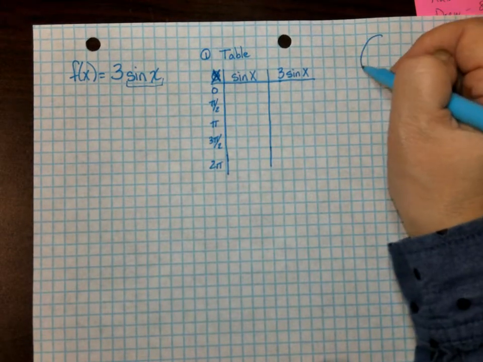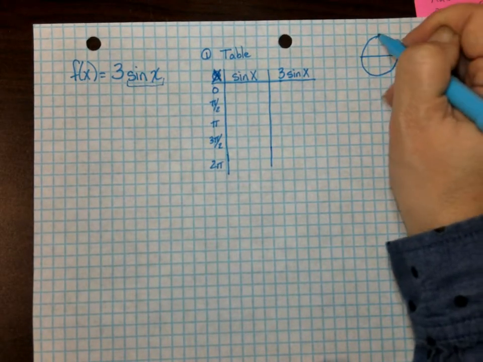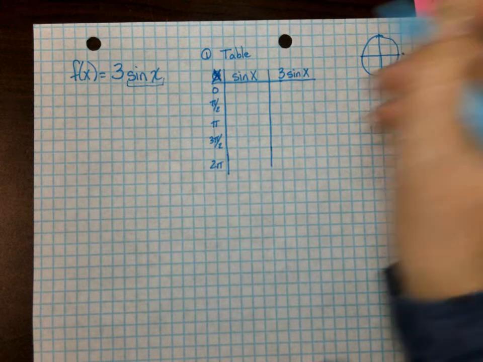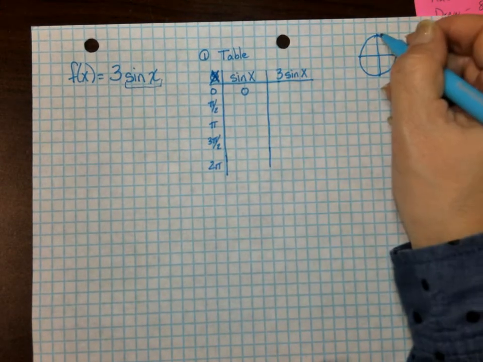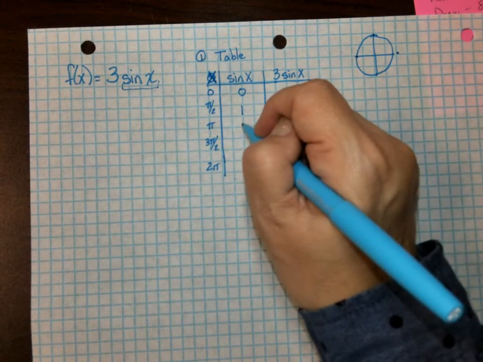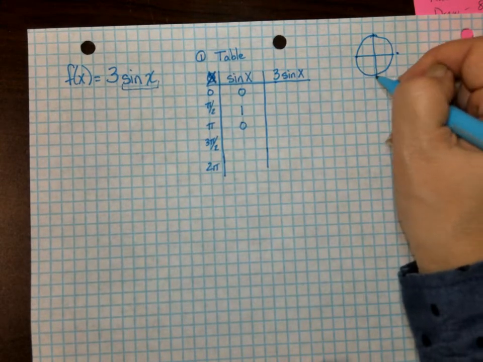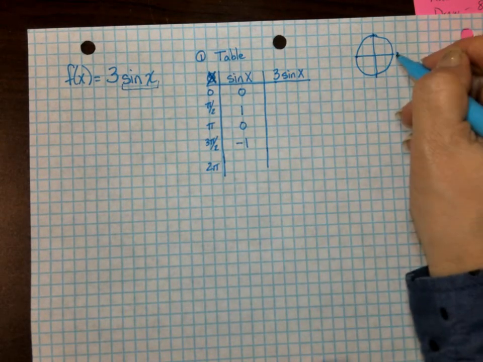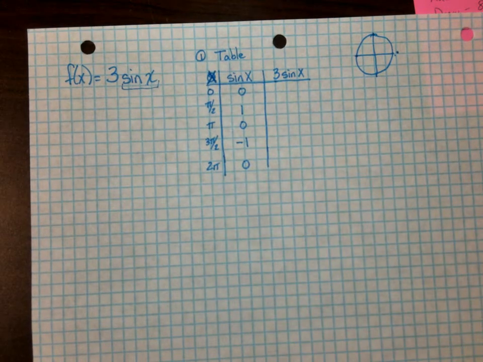So again, we're thinking about our unit circle. Sine of 0 is 0. Sine at pi over 2 is 1. Sine of pi is 0. Sine of 3 pi over 2 is negative 1. And sine of 2 pi is 0.